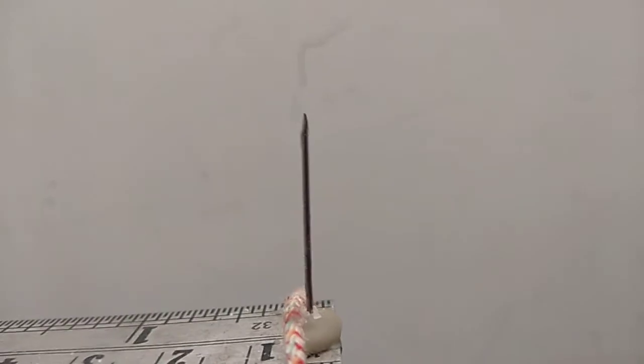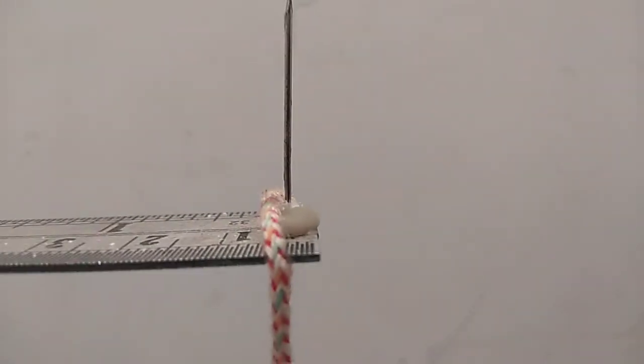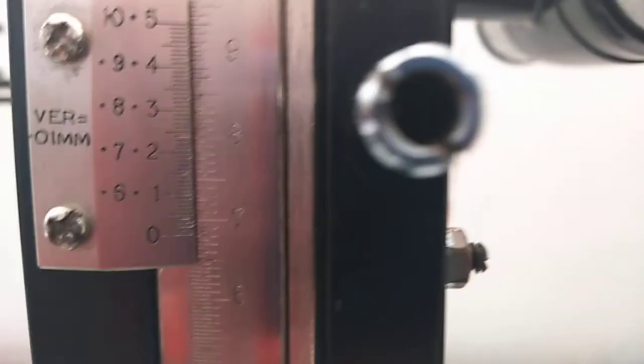Then we apply the load here through this stack. As a result, I can show here, the pin will come down. So whatever the depression in the tip of the pin, that can be directly recorded using this scale.